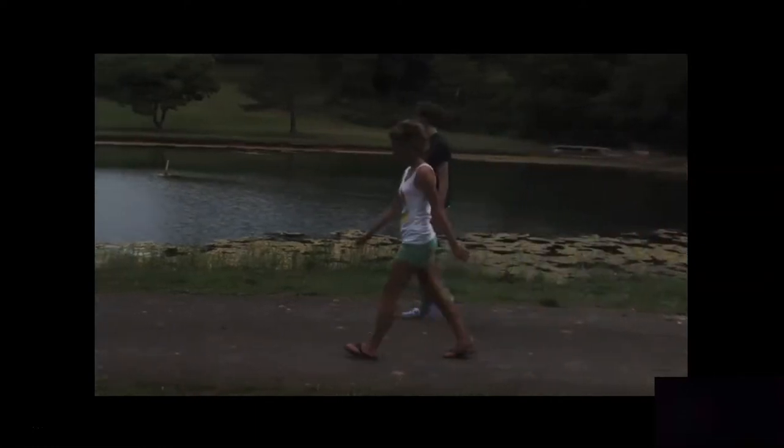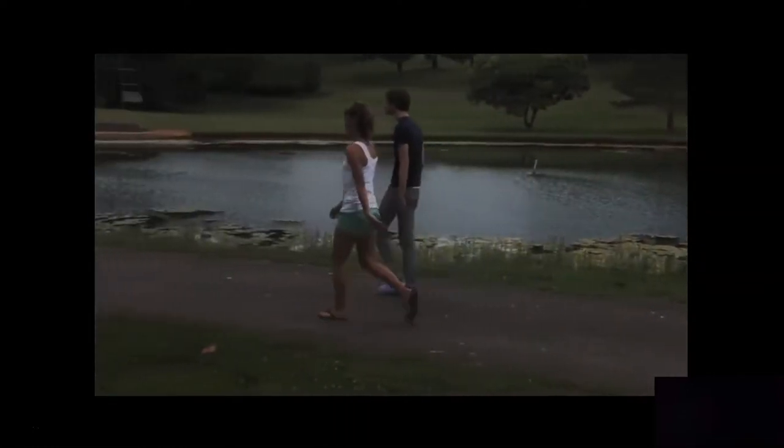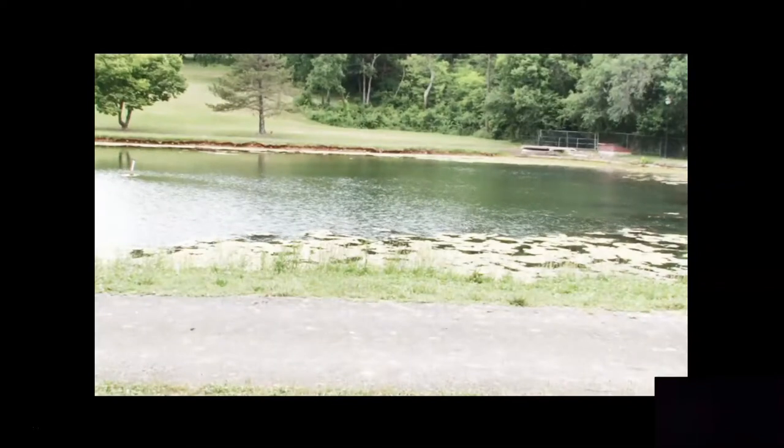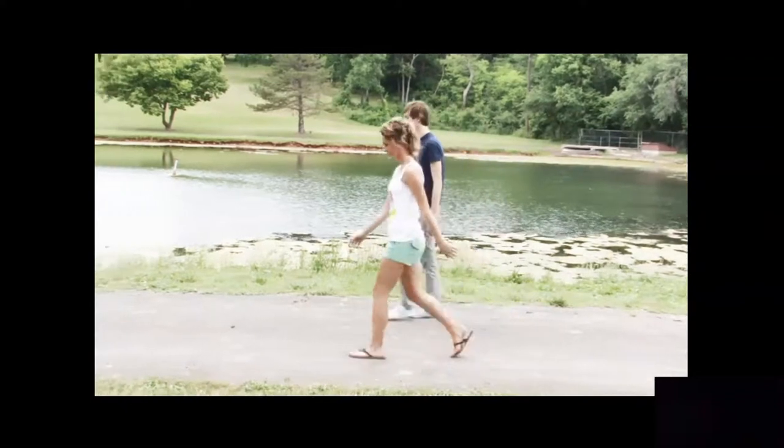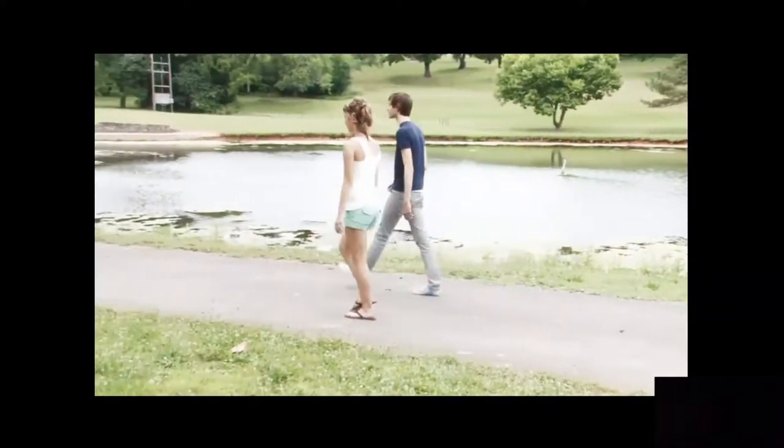Here's what you don't want. This shot is underexposed. It's way too dark. You can hardly see a thing. This shot is way overexposed. See how everything is very bright. In both cases, we lose detail.